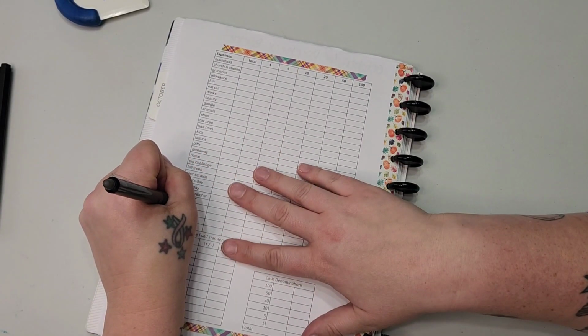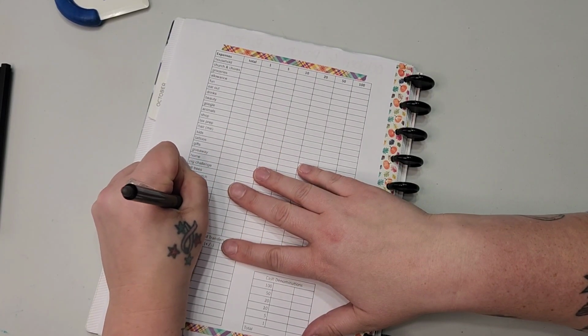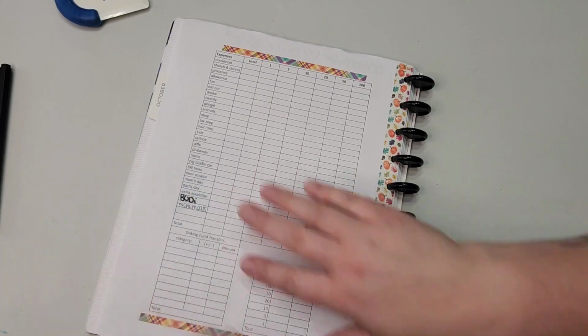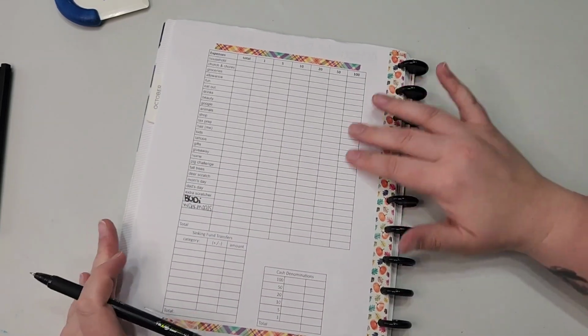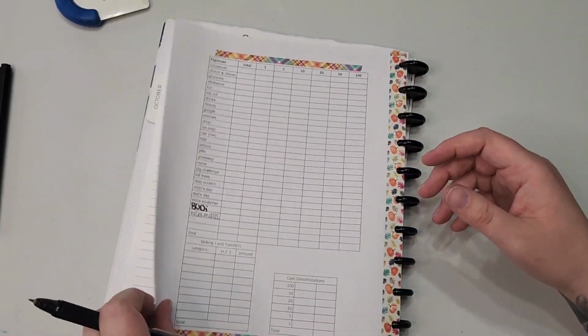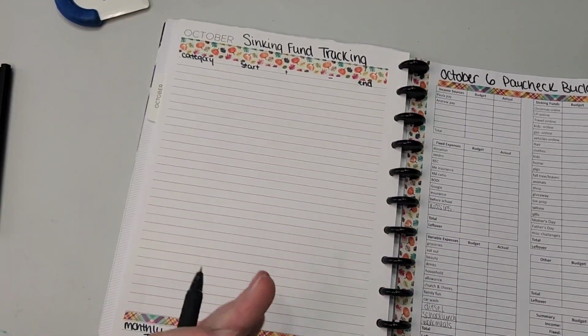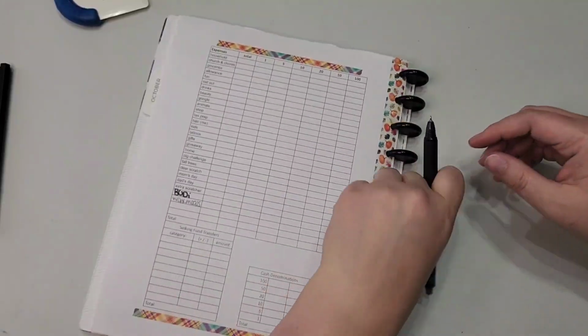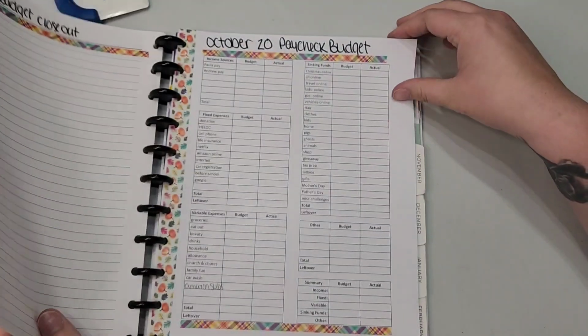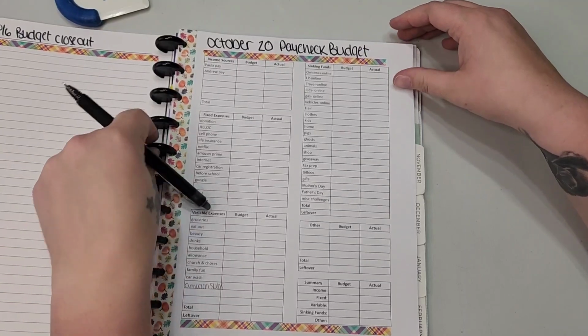Work meals. So I'm not actually at a point yet where I'm setting up my budget for these paychecks, but I just wanted to get in here and show you what I was doing, because I've figured out how I want this to look, and so it looks a little more structured.